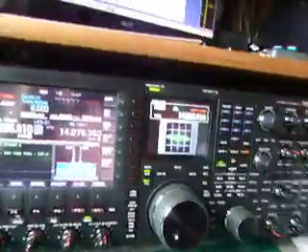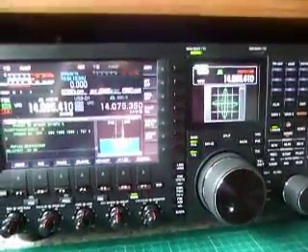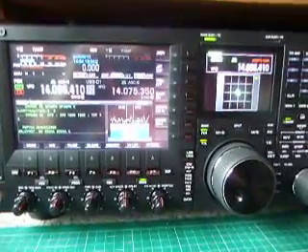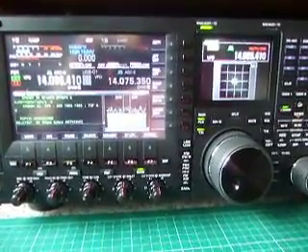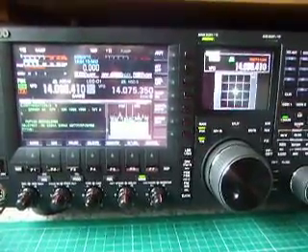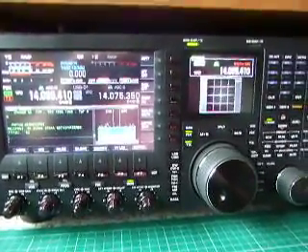I wanted to show you this TS-990 in RTTY mode. It's the 24th of August and the SCC RTTY contest is on. The band is very busy, currently on 20 meters.